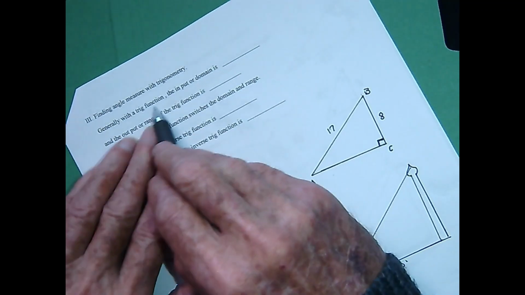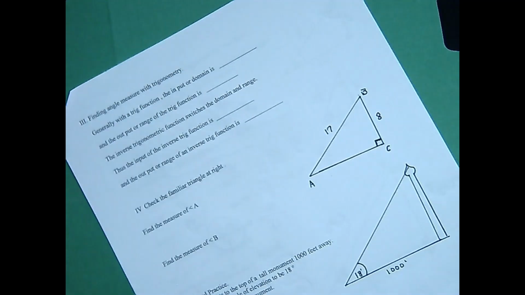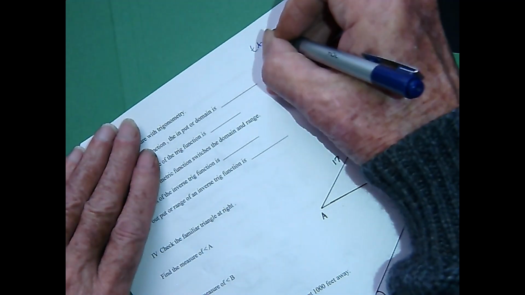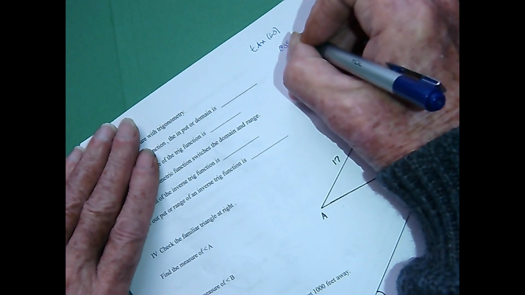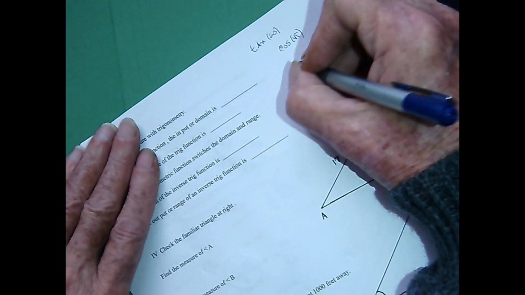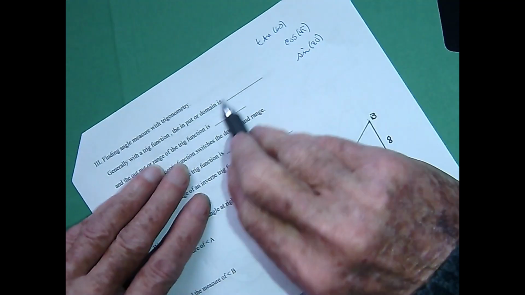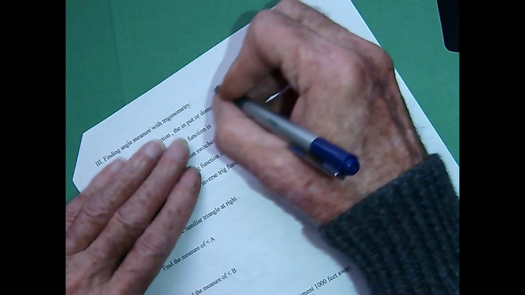Generally, with a trig function, the input or domain is an angle, like the tangent of 60, or the cosine of 45, or the sine of 20. So the input, the thing that you find the tangent, cosine, or sine of, is an angle.